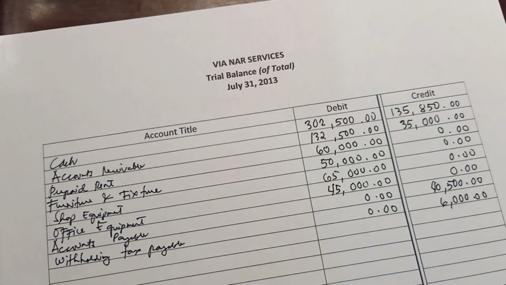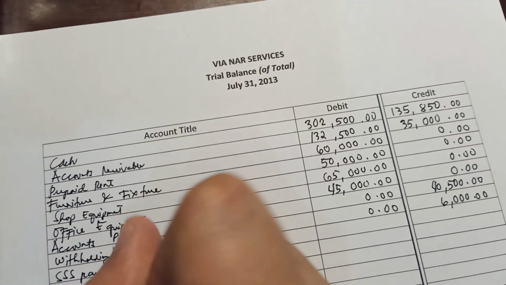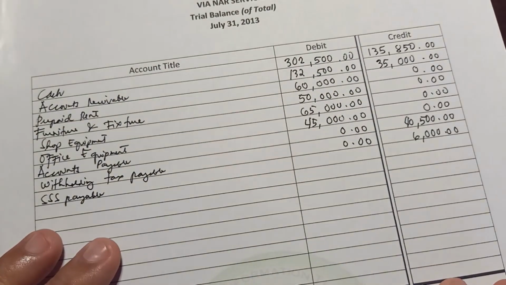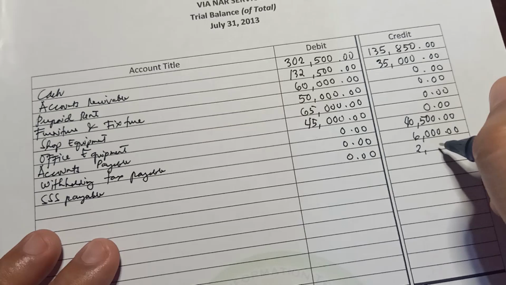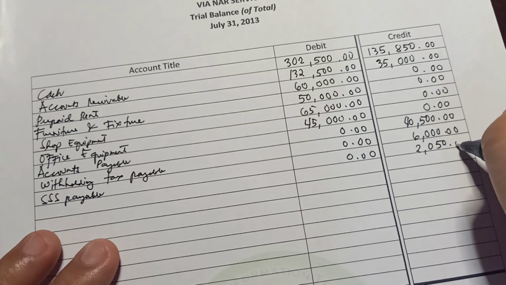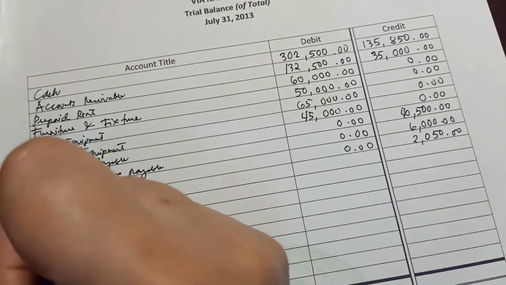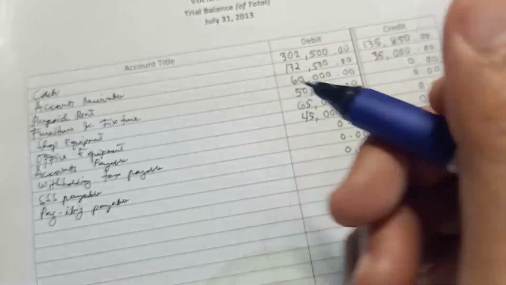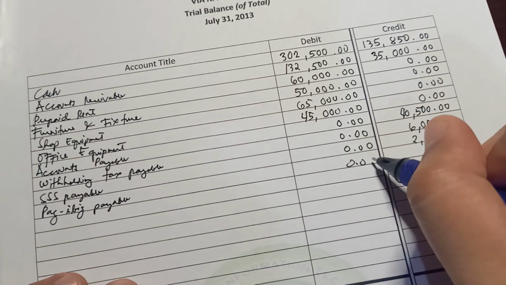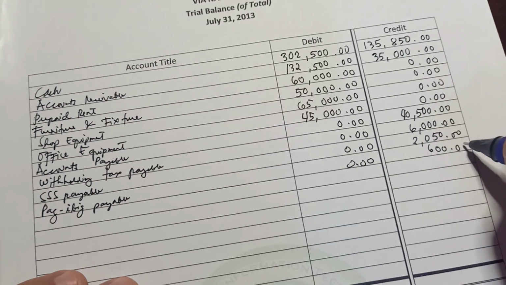Yan. Next, SSS payable. Yan. So, credit side din po siya. Wala sa debit. So, we have a total of 2,050 pesos. Next, we have also pag-ibig payable. Okay. Same din po siya sa credit side. Total of 600 pesos.